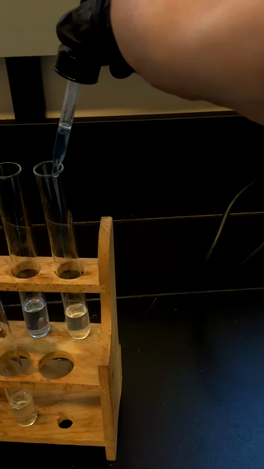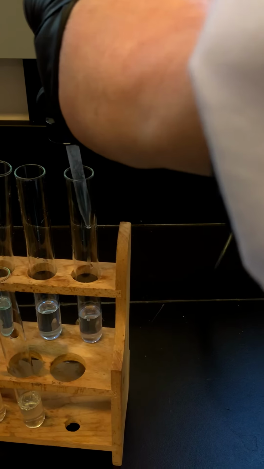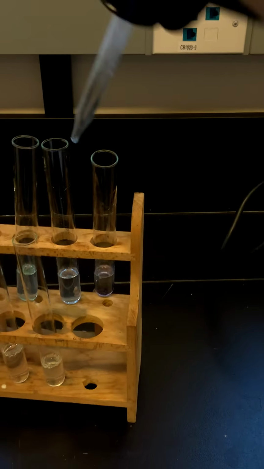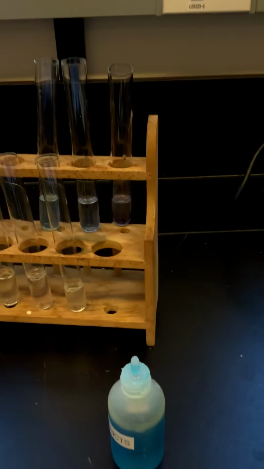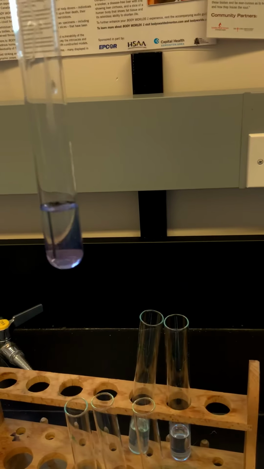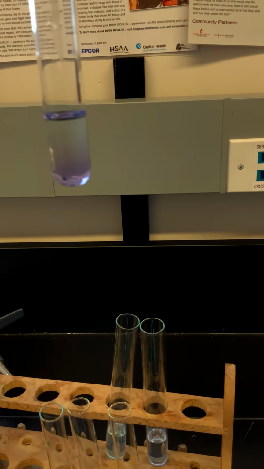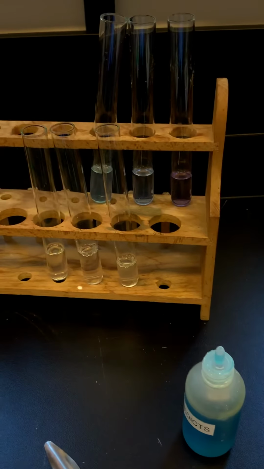And put them into solution C. Putting them into solution C. Now, I don't know if you can see really well here, but solution C has indeed turned purple. If I bring it up there, you can see the purple against that background. So solution C turned purple. That means that sample C had protein in their urine.